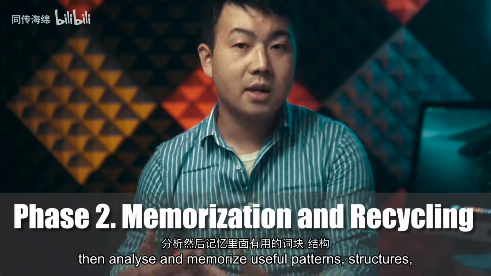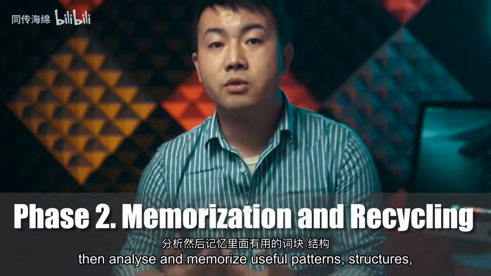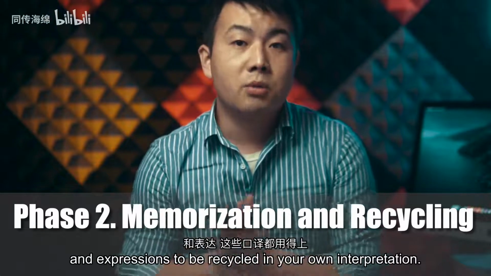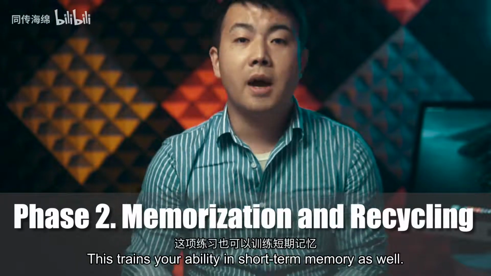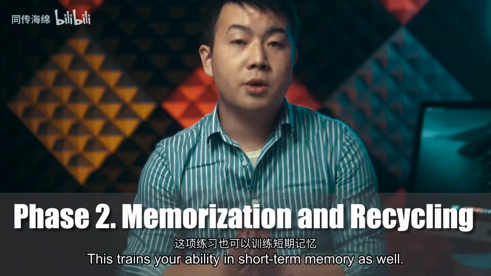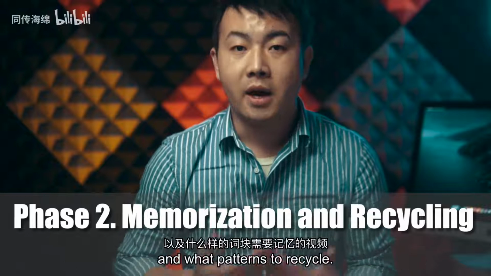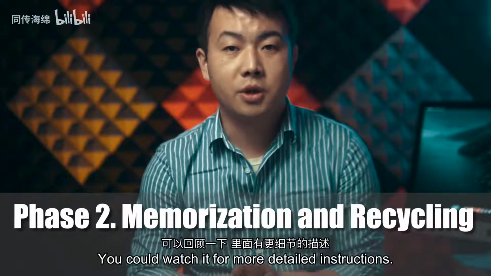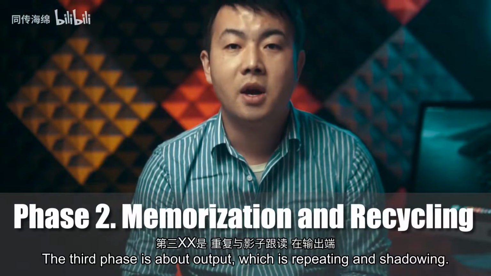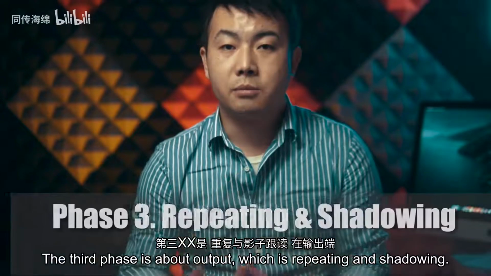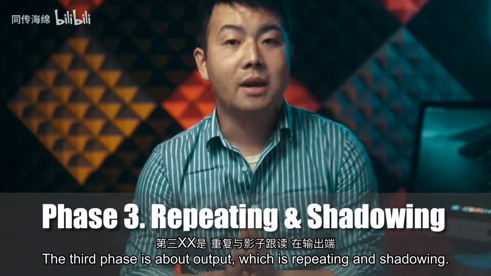Then analyze and memorize useful patterns, structures, and expressions to be recycled in your own interpretation. And this transferability in short-term memory as well. I haven't made a video on how to make your words active and what patterns to recycle. You could watch it for more detailed instructions. And the third phase is about output, which is repeating and shadowing.